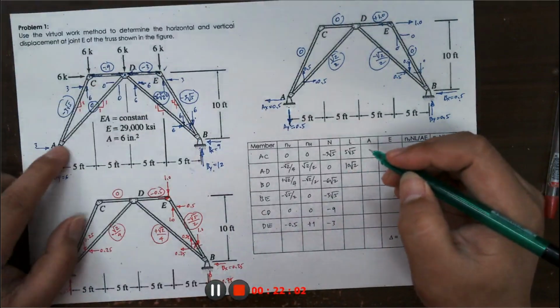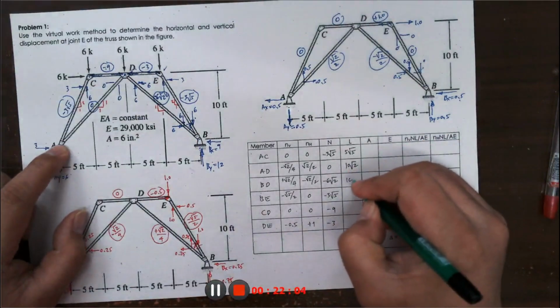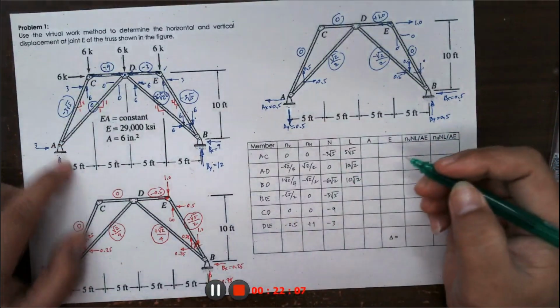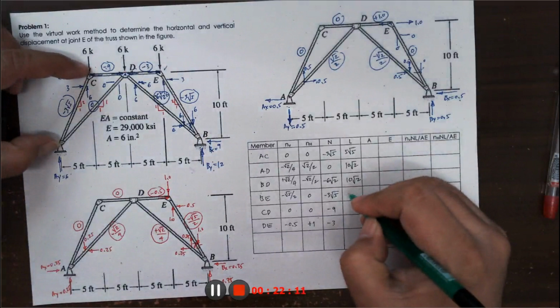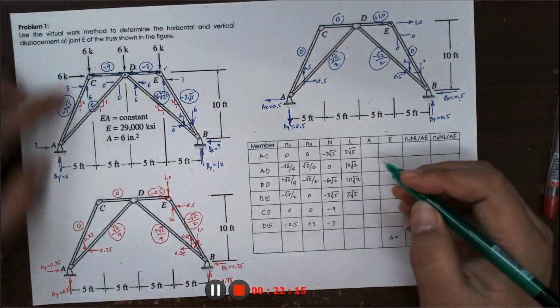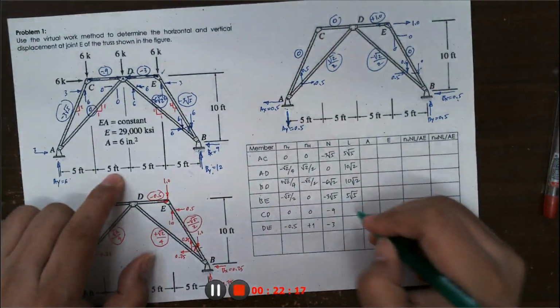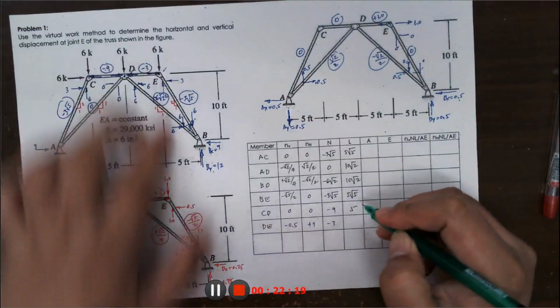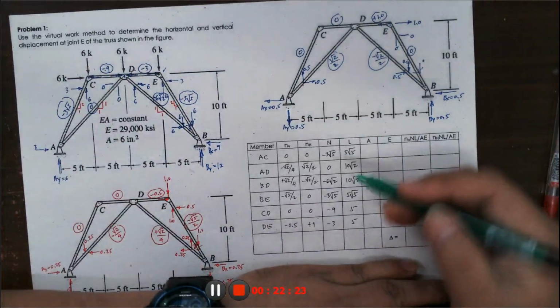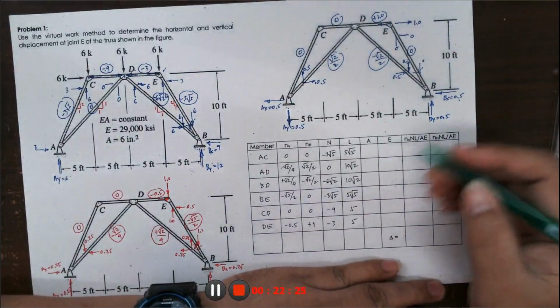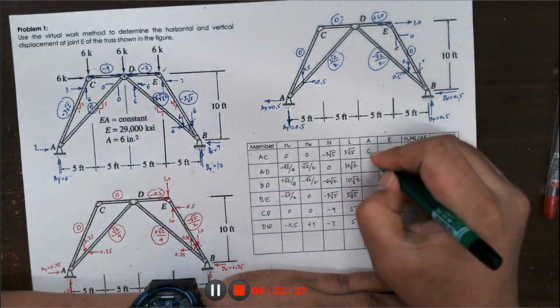BD is same as ED, 10 square root of 2, while BE is same as EC, 5 square root of 5. CD is 5. DE is 5 also. Area, same lang. You have 6.